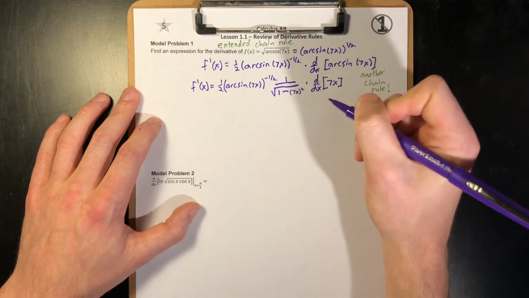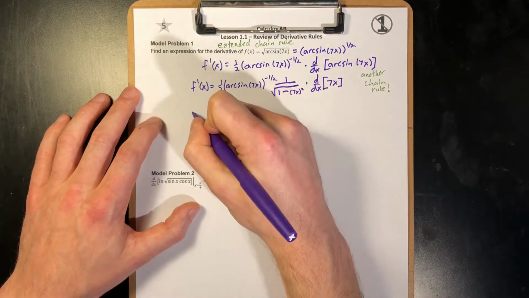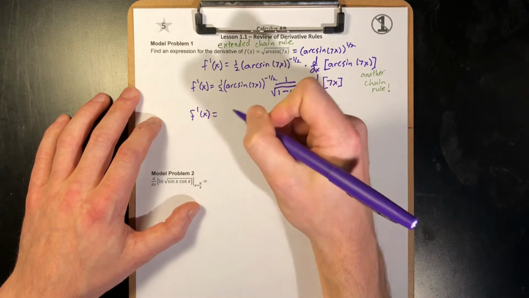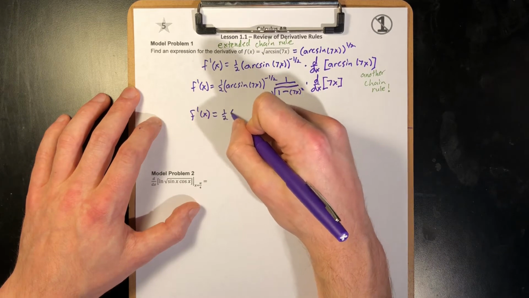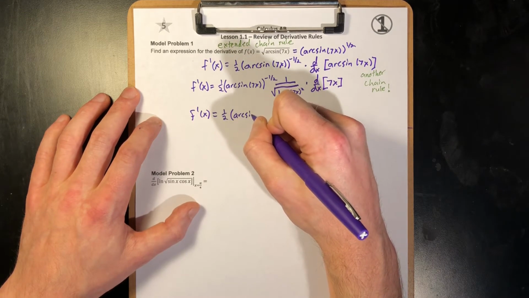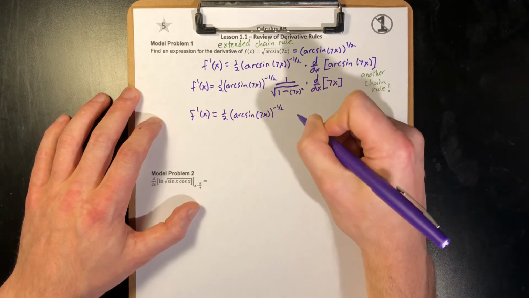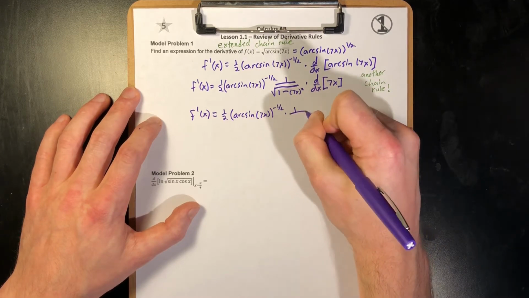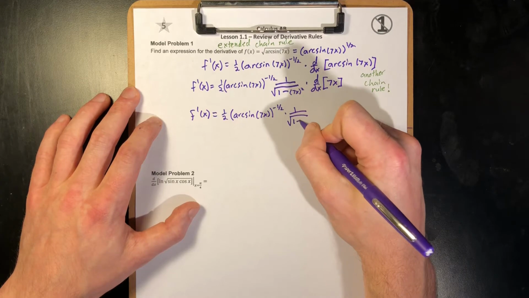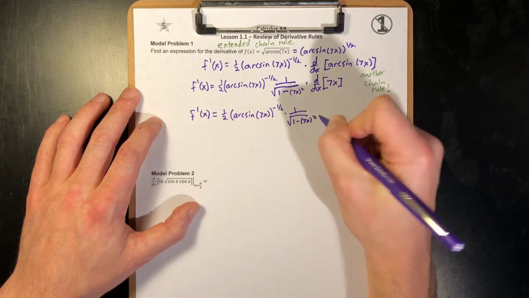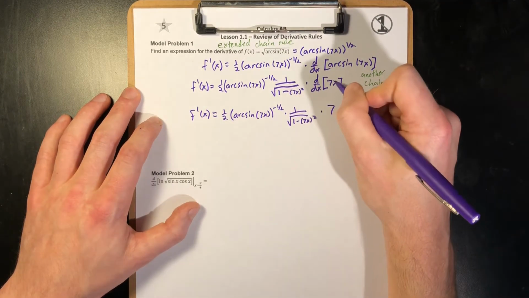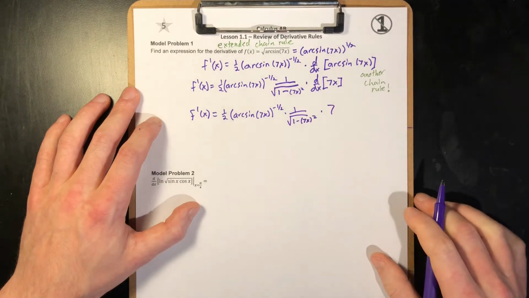So finally, my answer is that f prime of x is equal to 1/2 arcsine 7x to the negative 1/2 power times 1 over square root 1 minus 7x squared times the derivative of 7x, which is just going to be 7 right there.